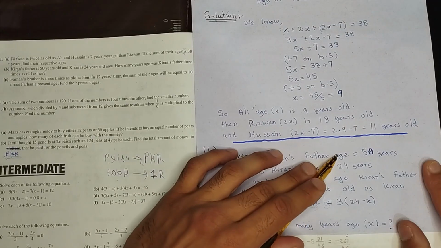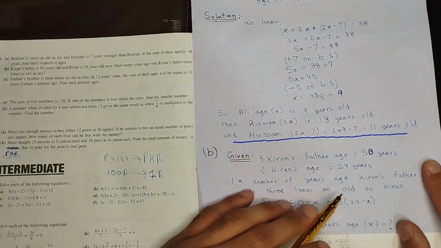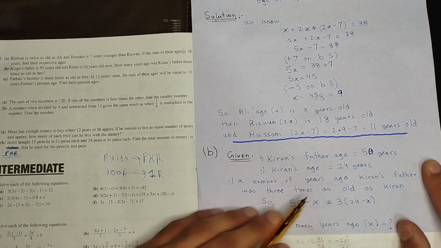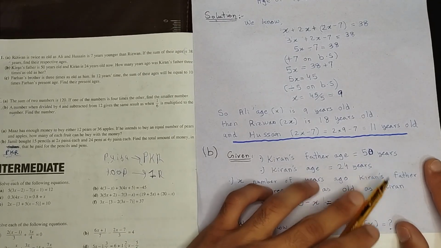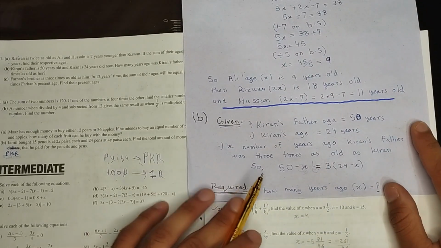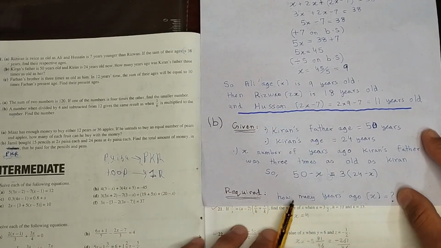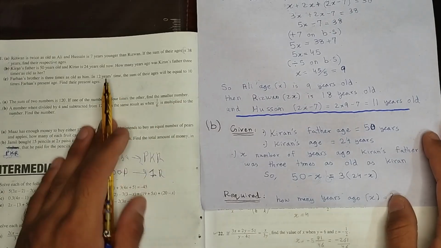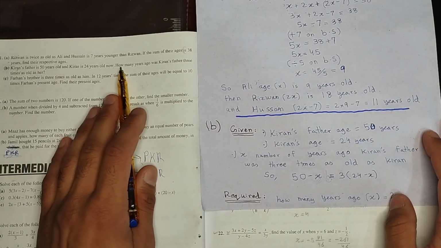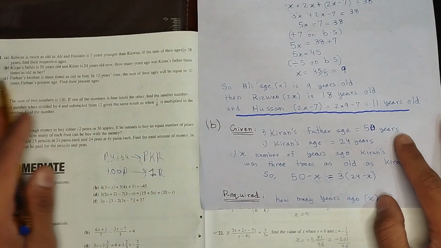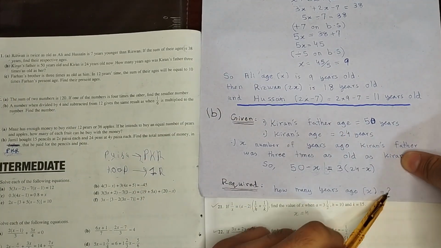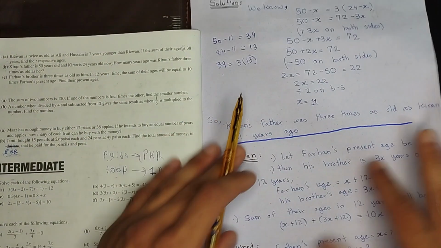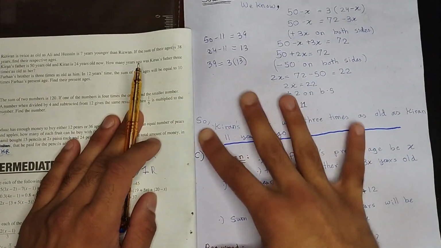50 minus x is the age of the father back in time, which is equal to 3 times what? Which is equal to 3 times Kiran's age back in time. Okay, then we have the required. How many years ago? Basically the whole statement here is the required. It says how many years ago Kiran's father was 3 times as old as her, but I just shortened it into a simple sentence here. So the required is basically x.